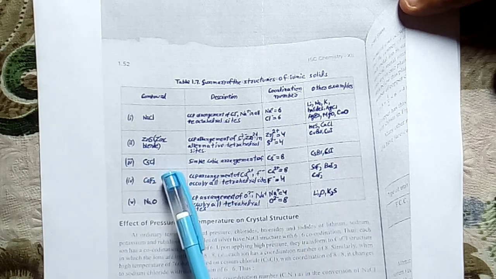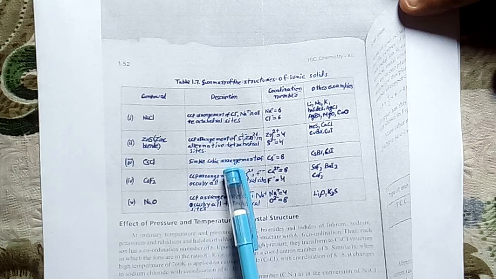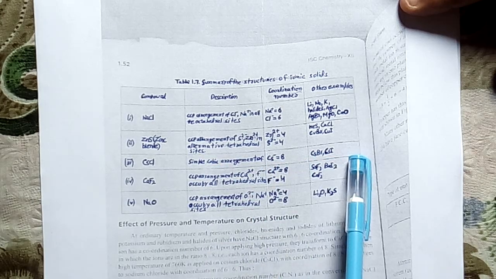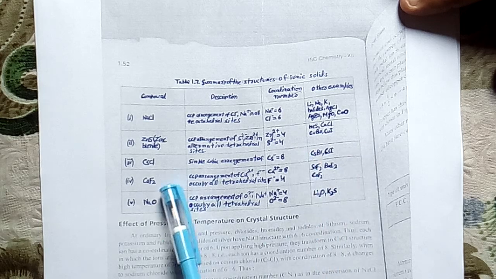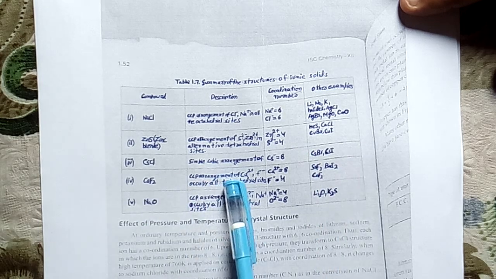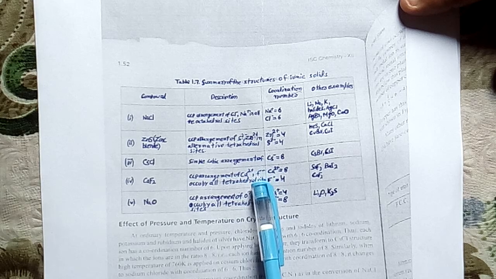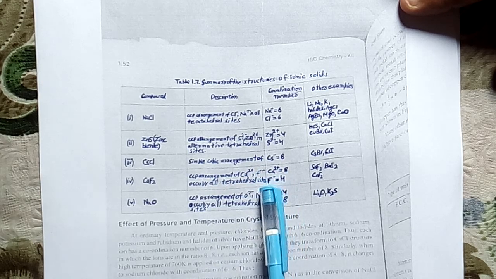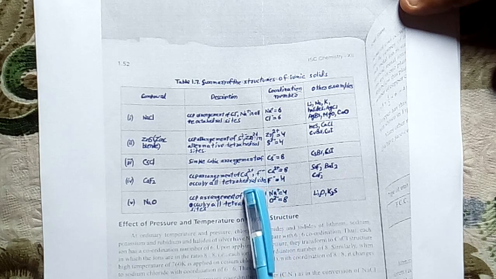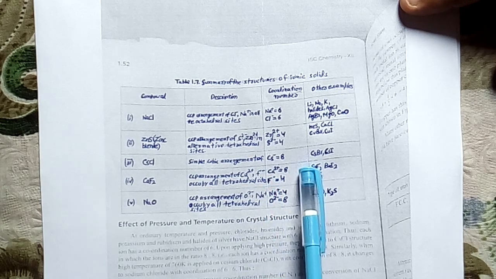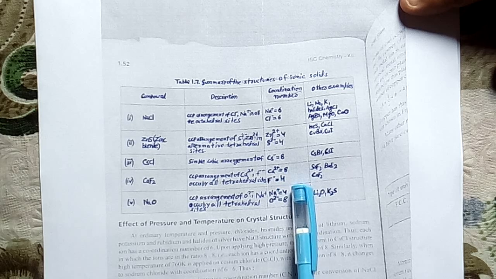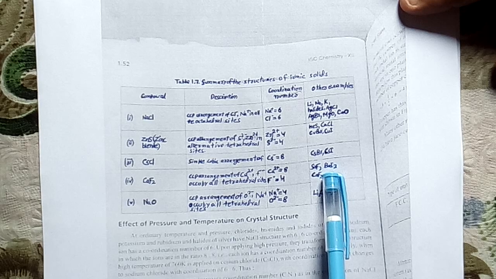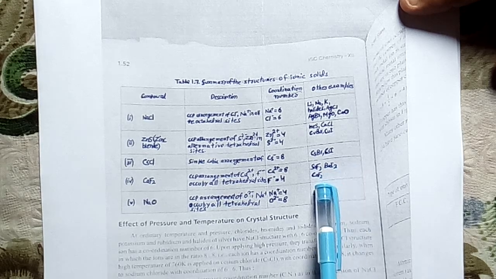Third one is cesium chloride. It has a simple cubic structure; cesium has coordination number 8. Cesium bromide and cesium iodide also have coordination number 8. Calcium fluoride: CCP arrangement of Ca2+, with F- occupying tetrahedral sites. So it is just the opposite in this case: F- occupies tetrahedral void, Ca2+ has coordination number 8, and F- has coordination number 4 in CaF2. Other examples are SrF2, BaI2.